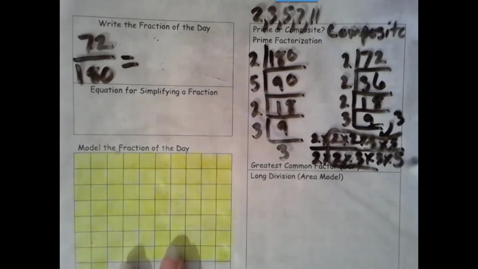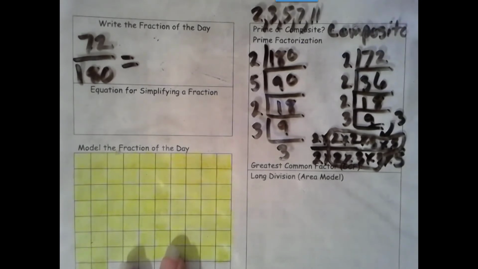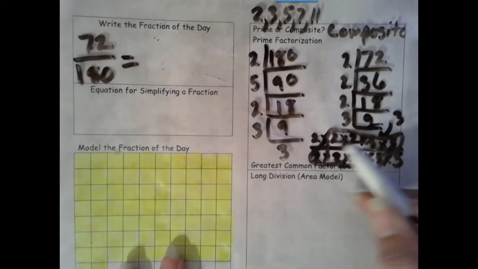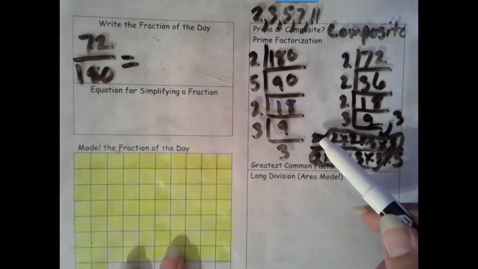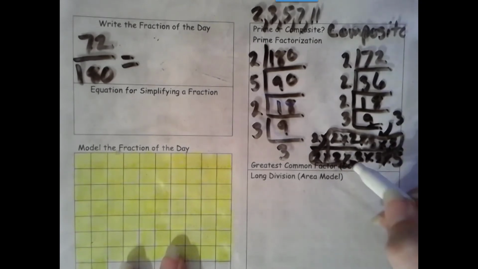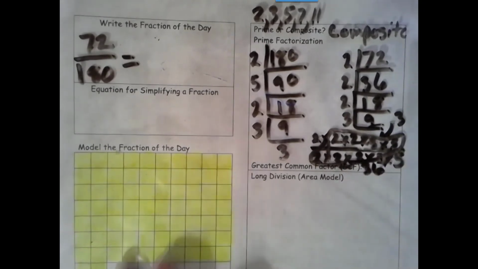So all these are in common. Oops, I forgot a 2 in there. So I have a 2 times 2, 3 times 3. That's in both the numerator and the denominator. That leaves a 2 in the numerator and a 5 in the denominator. 2 times 2 is 4. Times 3 is 12. Times 3 is 36. So our greatest common factor actually is 36.